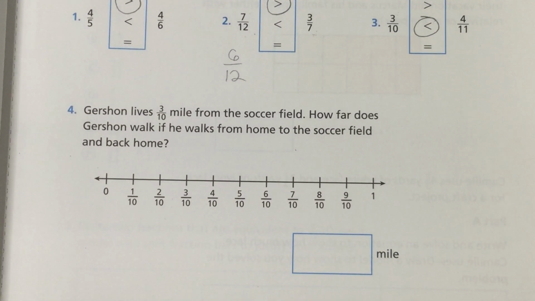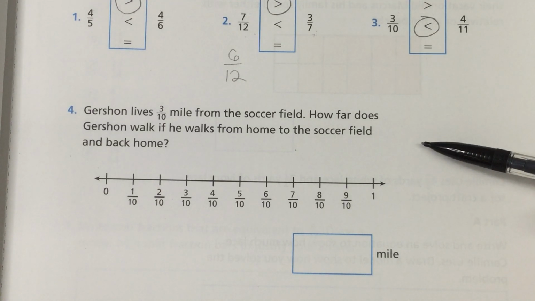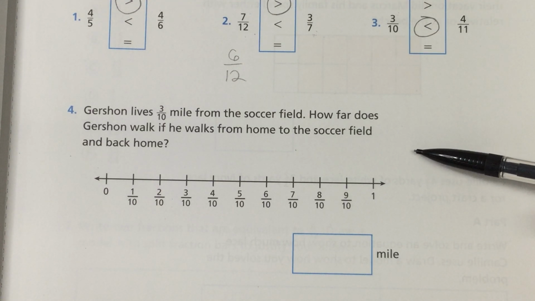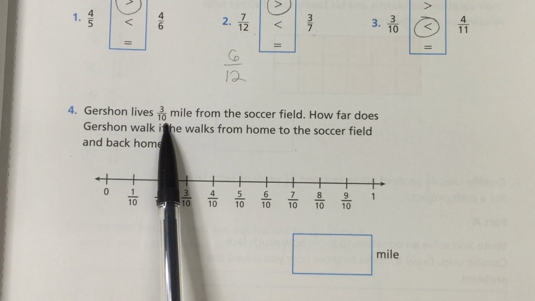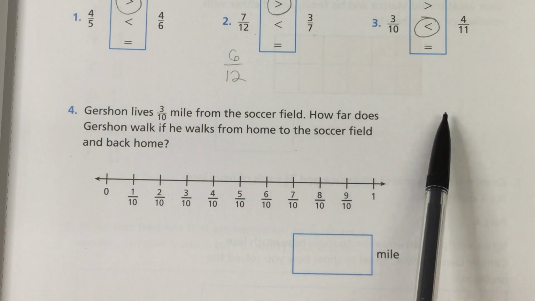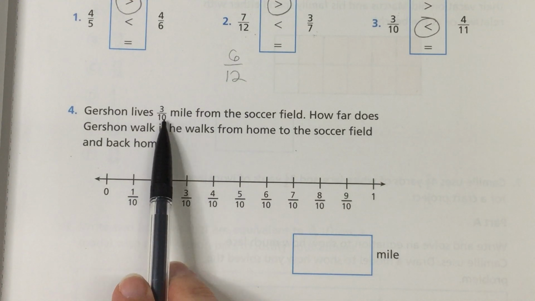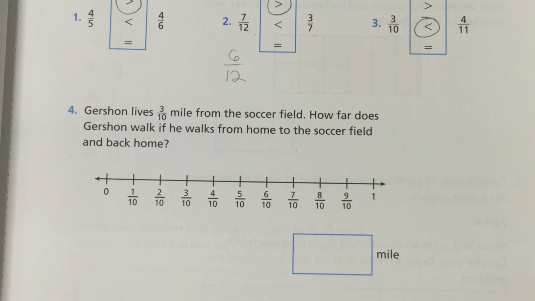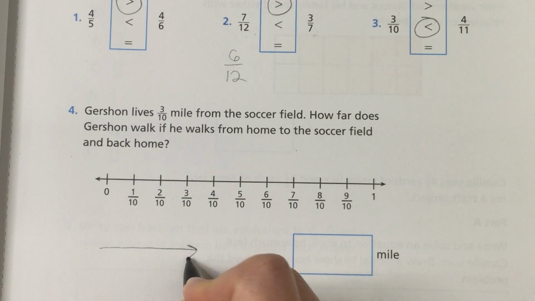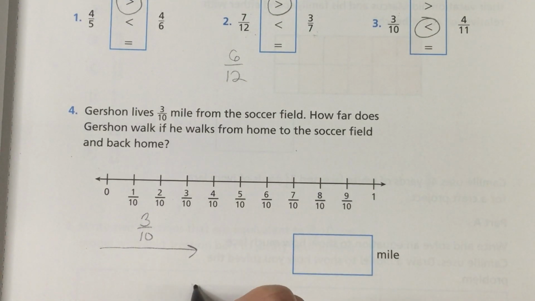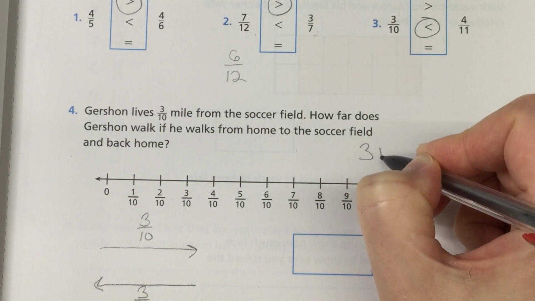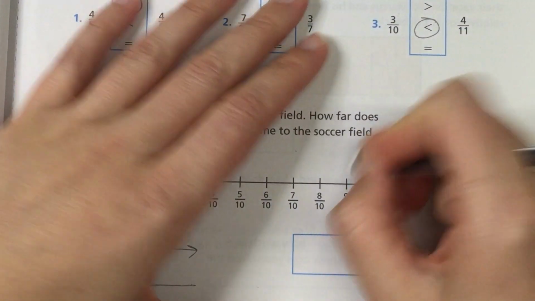Okay, number 4. Gershon lives 3/10 of a mile from the soccer field. How far does Gershon walk if he walks from home to the soccer field and back home? So 3/10 of a mile, he walks to the soccer field and then back, back and forth, in other words. So looking at 3/10, what would we have to do? We would have to double it, right? So if it's 3/10 one way, and then it's another 3/10 the other way, then we are thinking about adding two fractions that have the same denominator.